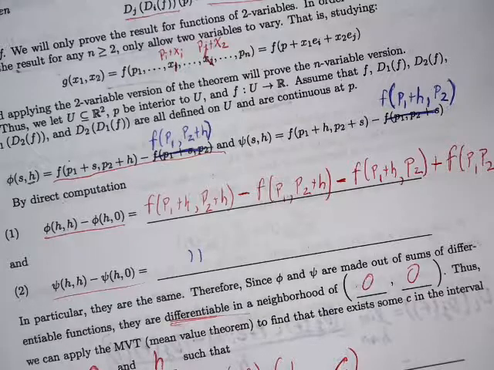Psi of (s, h) is f of (p1 plus h, p2 plus s) minus f of (p1 plus h, p2). I made the correction. So d2 psi of (s, h) means I'm letting the second entry vary.